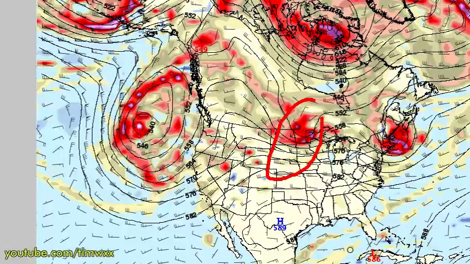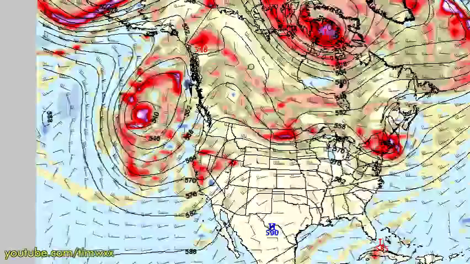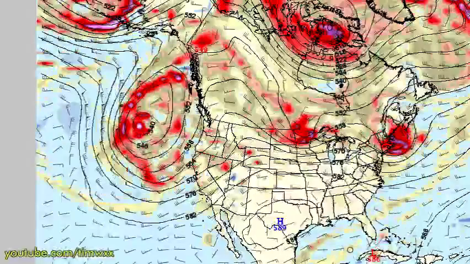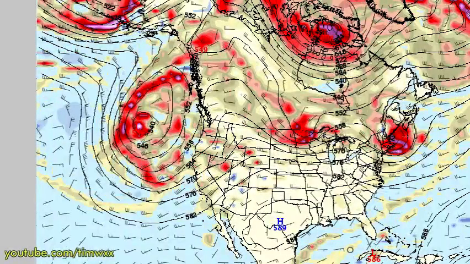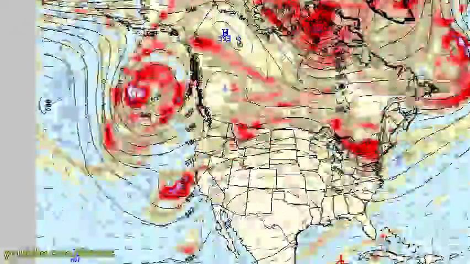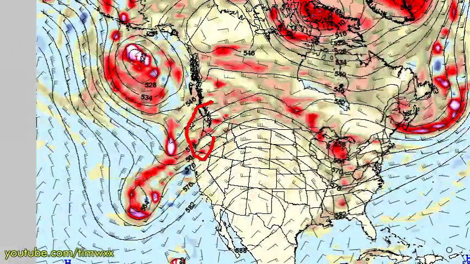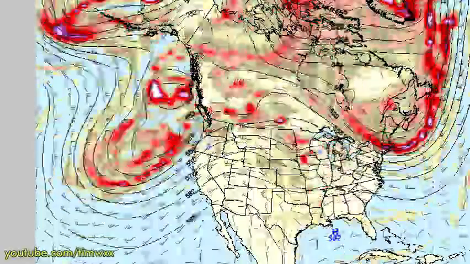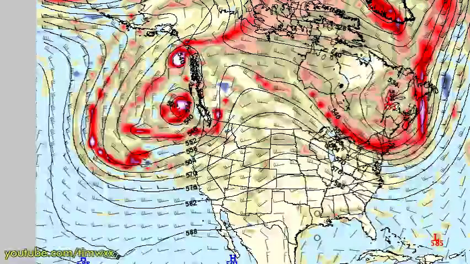You can see another system coming. And when you're looking at these on the medium range charts, 120 hours out, I like to backtrack those and kind of figure out where they came from, because that'll clue you into areas you need to be looking at as you go through your chart analysis.